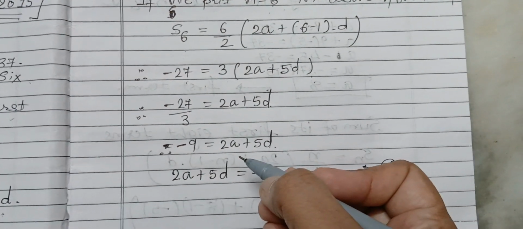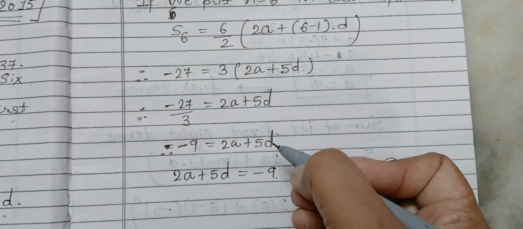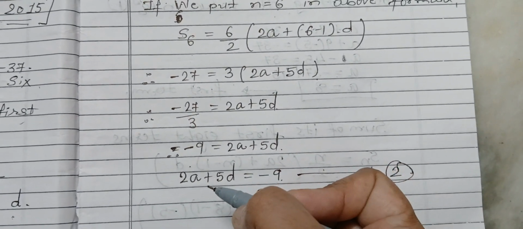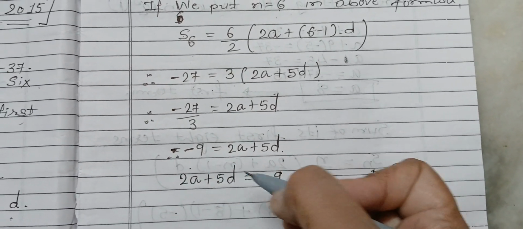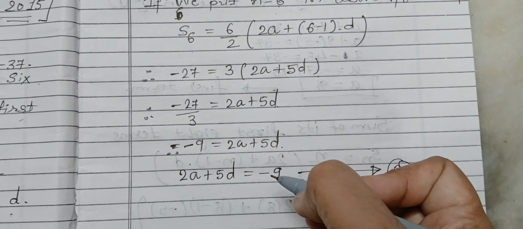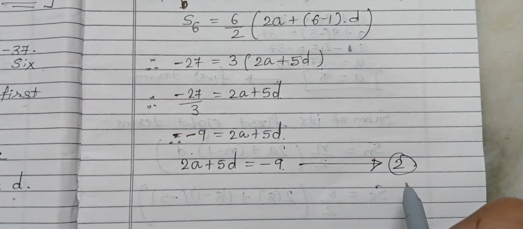Now we are used to writing it like this, 2a plus 5d on the left side and minus 9 on the right hand side. So this is our equation 2.